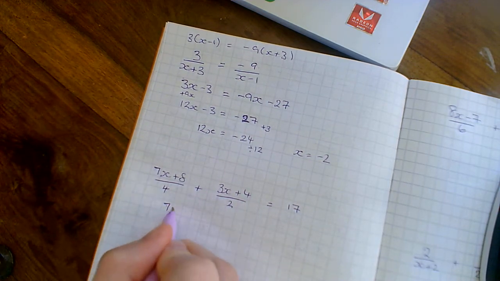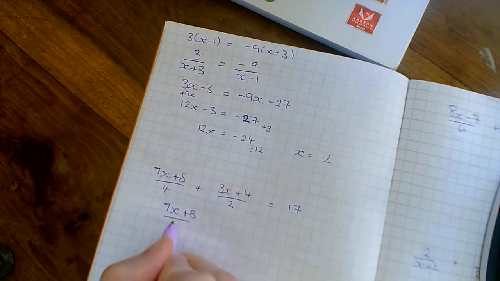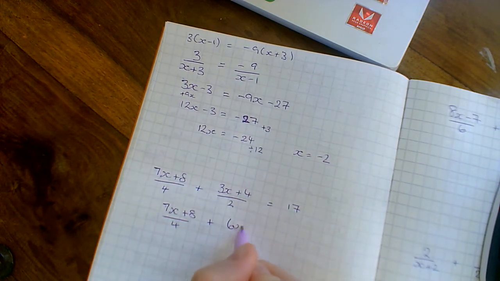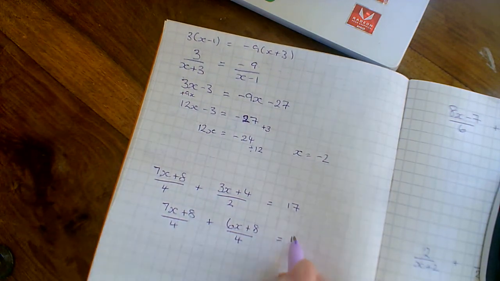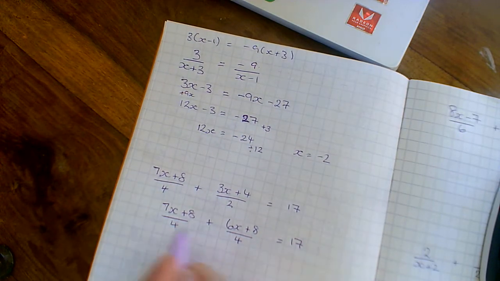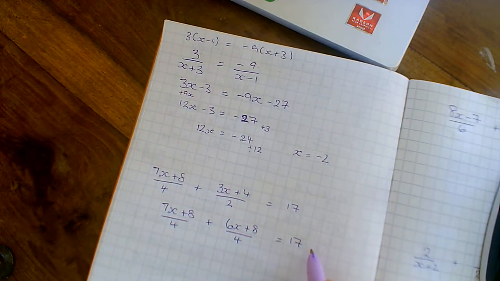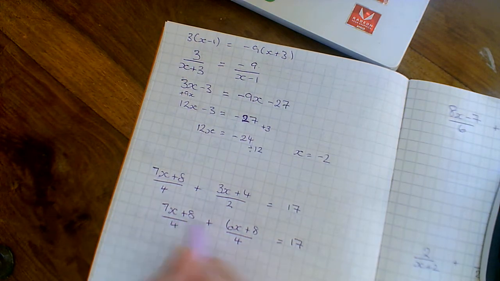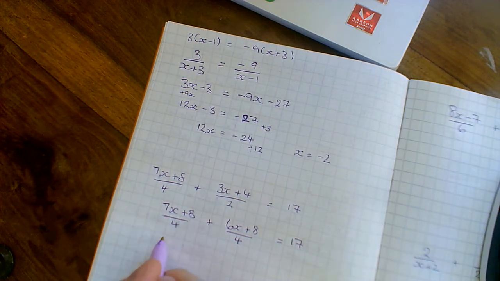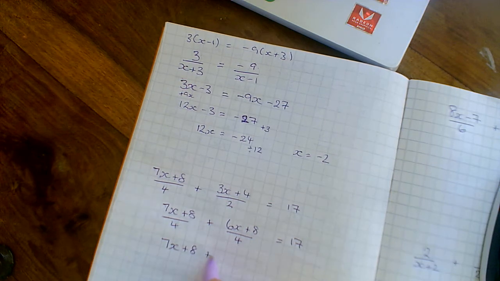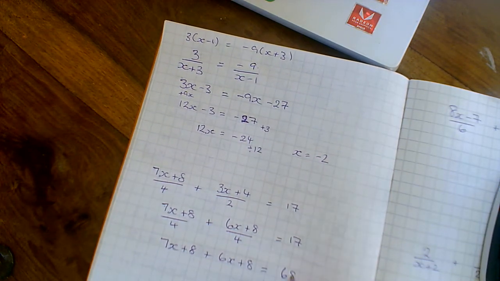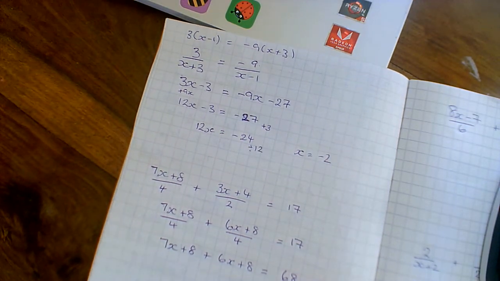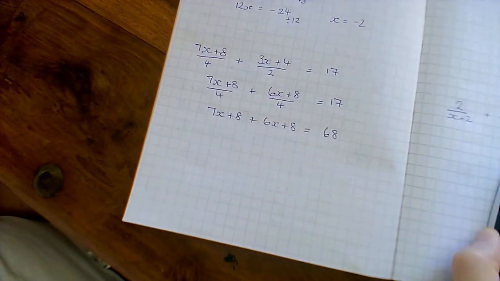So I'm going to have 7x plus 8 over 4 plus 6x plus 8. So I've doubled that one over, and double 2 is 4. So everything's over 4 now, and that's all over 4 equals 17. So now because they're all over the same thing, I can just multiply by 4, and just multiply this side by 4 now. But you've got to get everything on the bottom to be the same first. So 7x plus 8 plus 6x plus 8 equals 4 17s are 68. So there's that first step. The next step, sorry, losing the track of where I am.